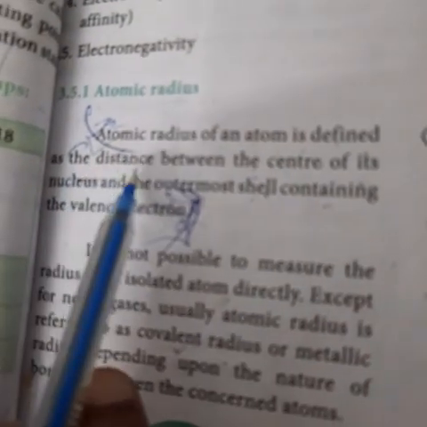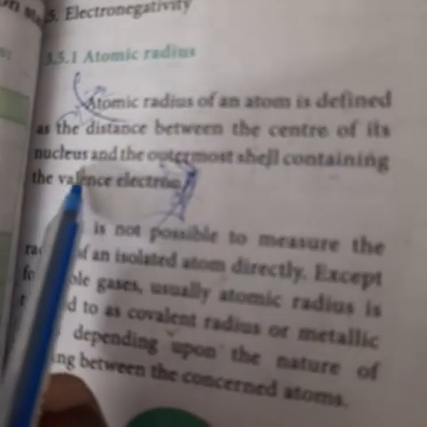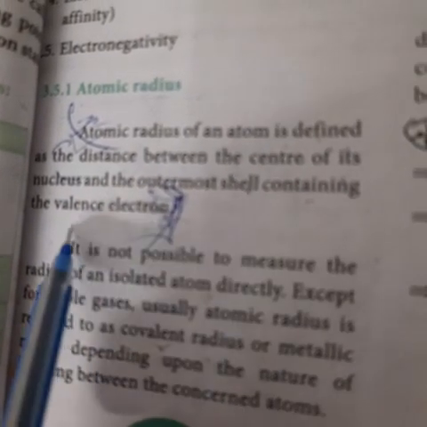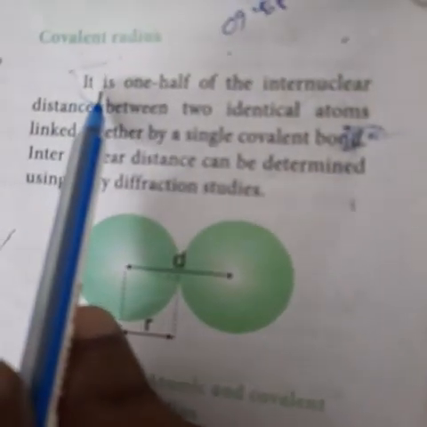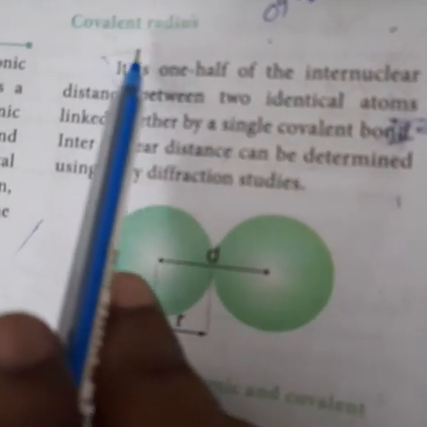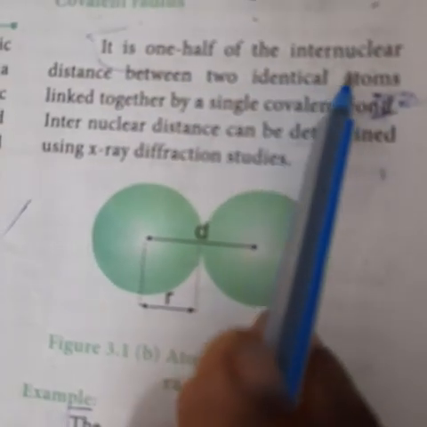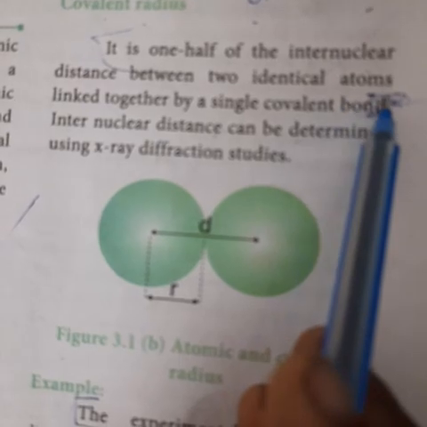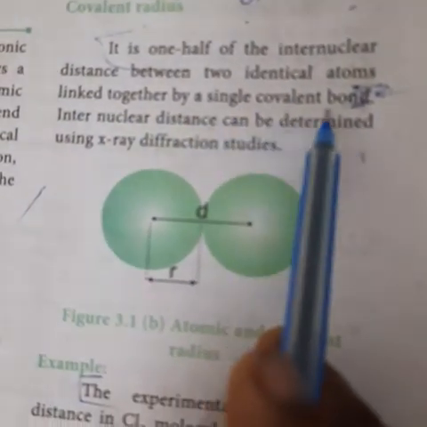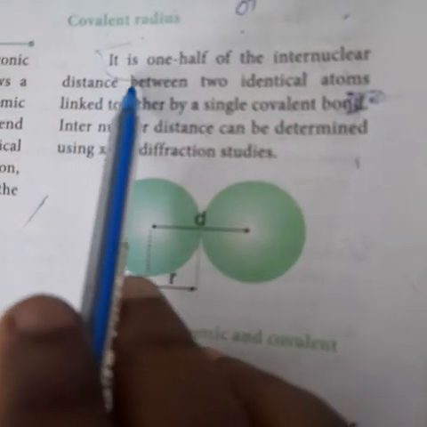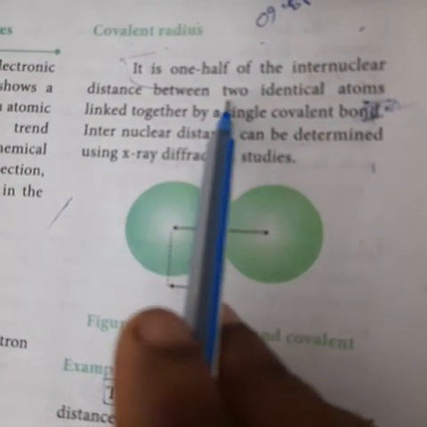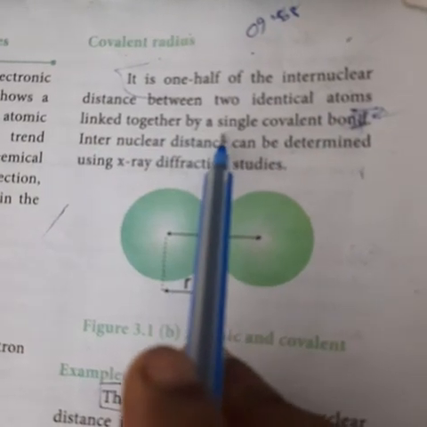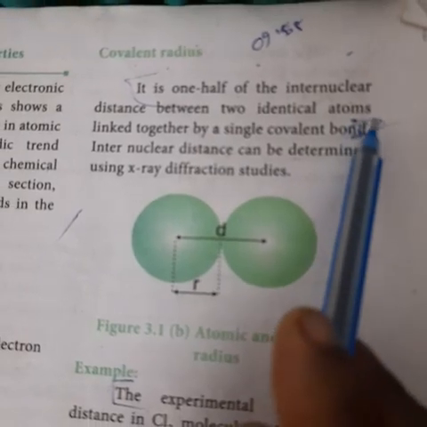And about the covalent radius, in the same page, first paragraph: it is 1/2 of the internuclear distance between two identical atoms linked together by a single covalent bond. Very important to study.